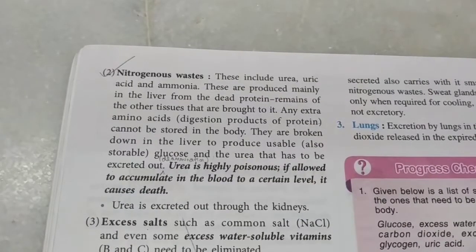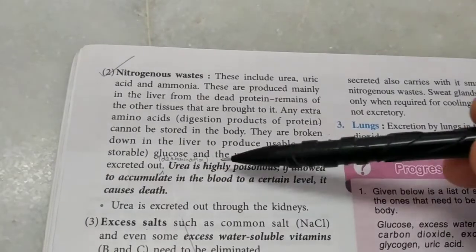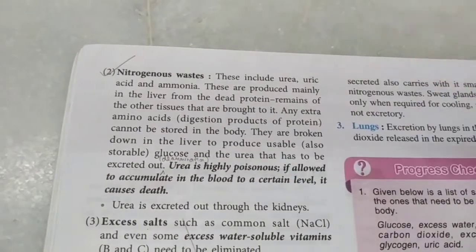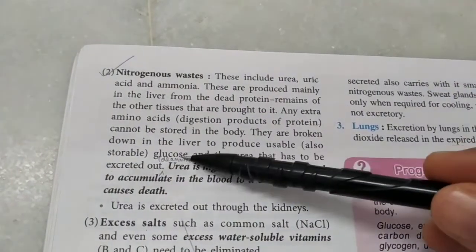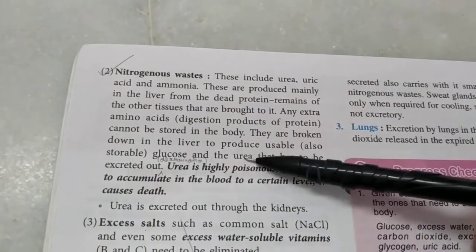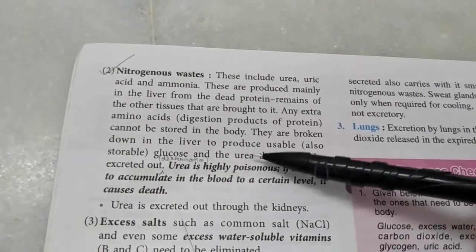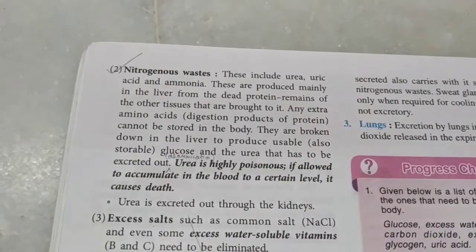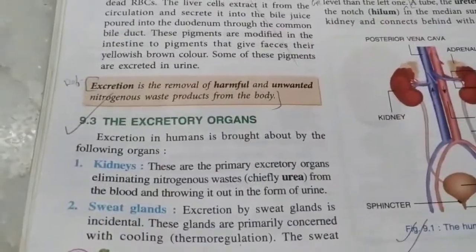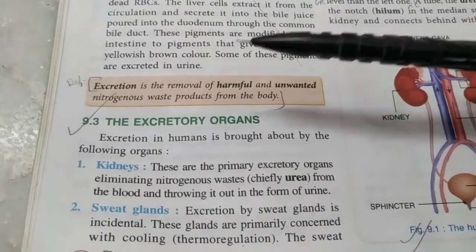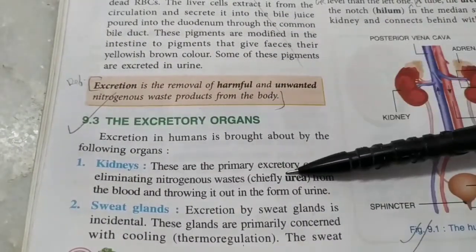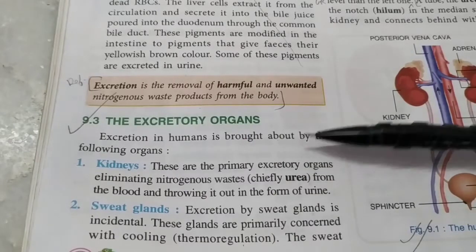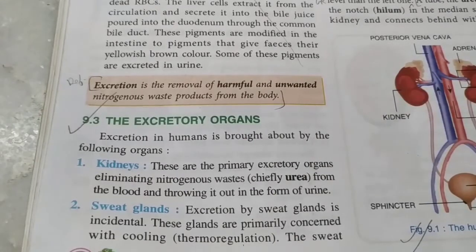So the excess amino acids are broken down into two parts, glucose and urea. This glucose can be used by the body or stored in the body. Urea is a waste product which we will need to get rid of because it is very poisonous. Usually this urea is filtered out by the kidney, and that's how urine is formed. So the excretory organs of a body is kidney, major organ of a body. It filters out urea and other nitrogenous wastes and even other non-nitrogenous wastes.